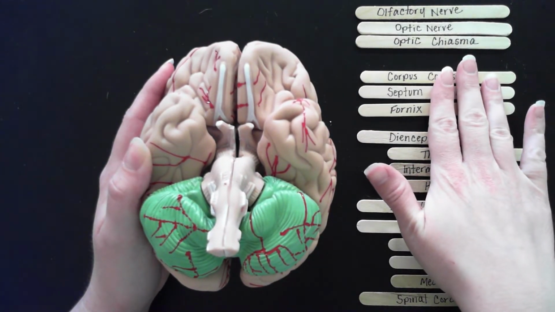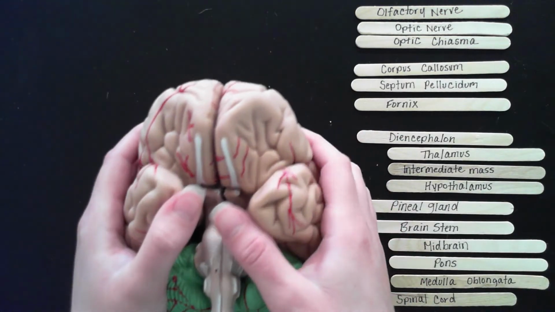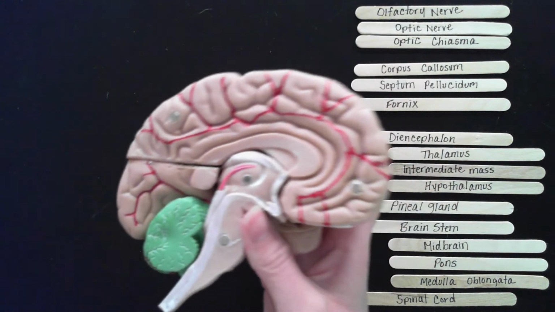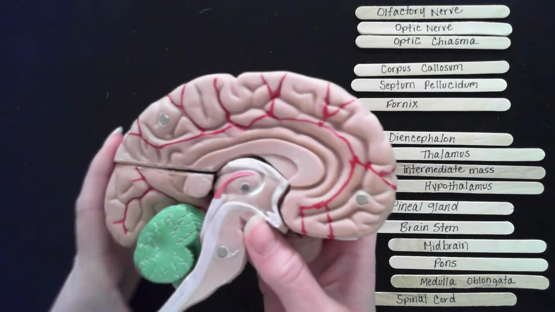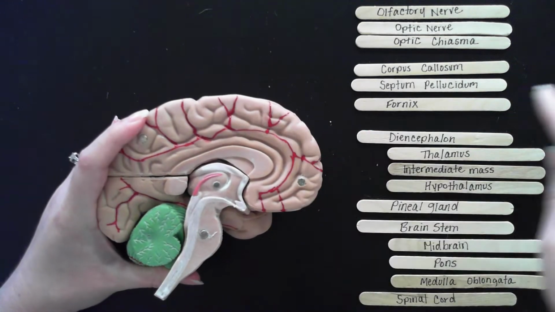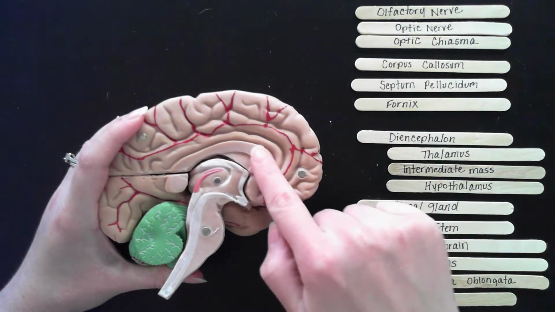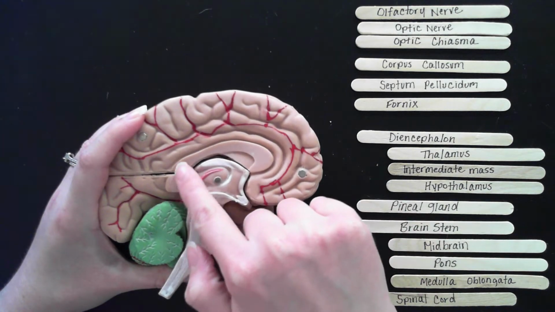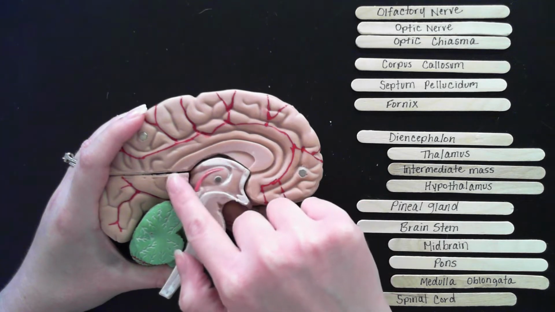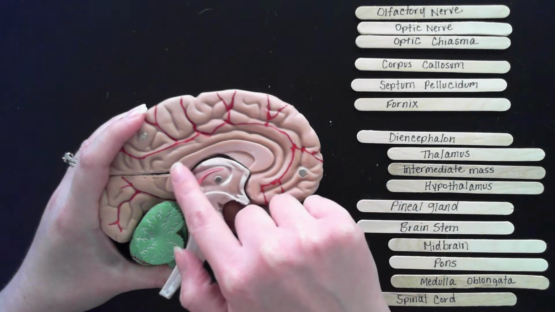For the next few, we're going to go ahead and open the brain. I'm just going to use 1/2 for now. There we go. And one of the most obvious features to me is the corpus callosum. That's this feature here. Our corpus callosum is going to connect our left and right hemispheres of our brain.